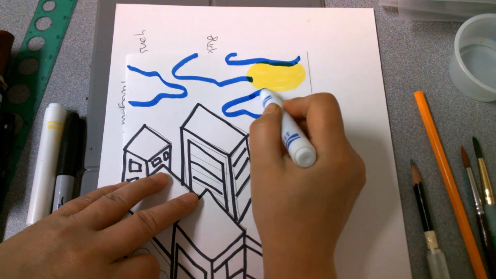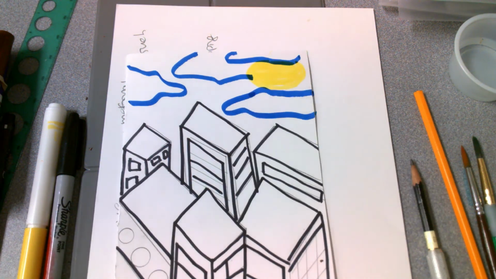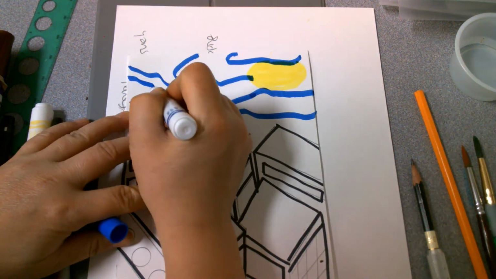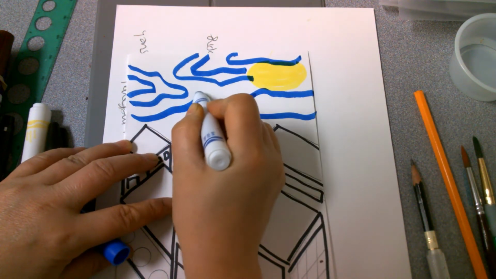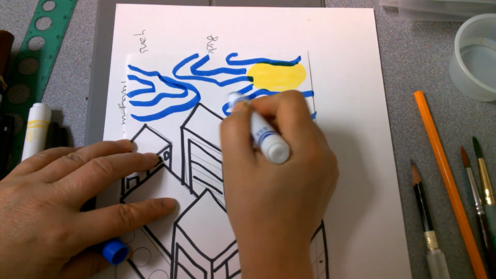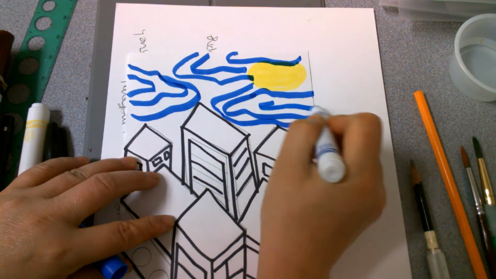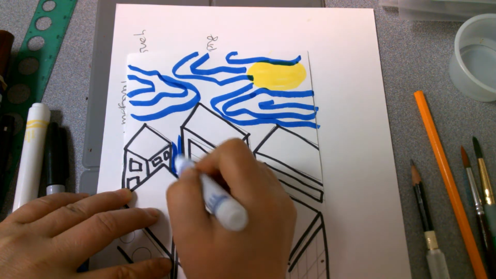If you look closely, you can see the nice sky. I'm going to add a couple of lines. Okay, on the bottom, I'm just going to color.